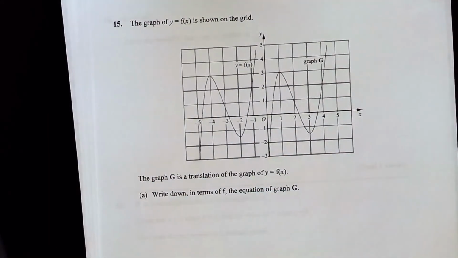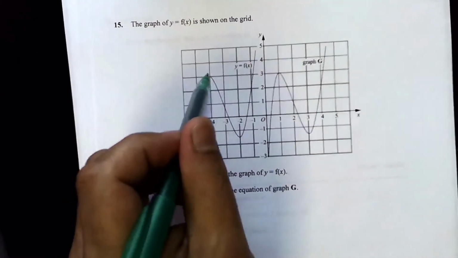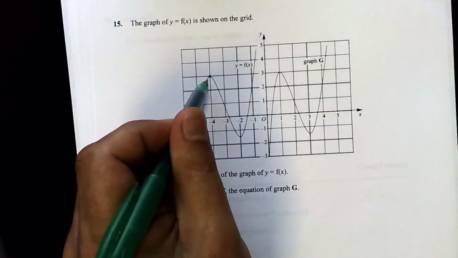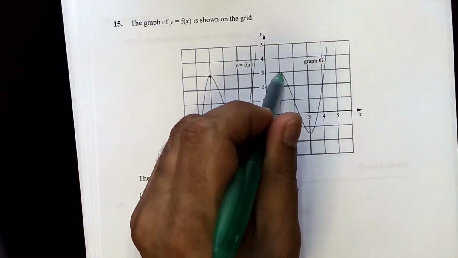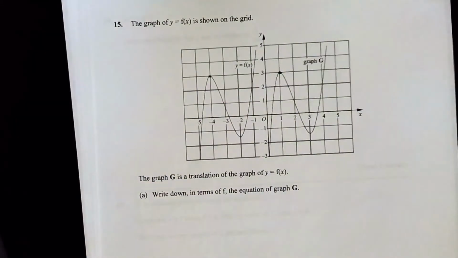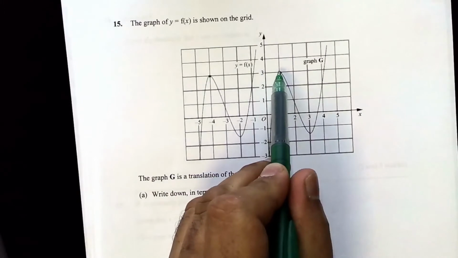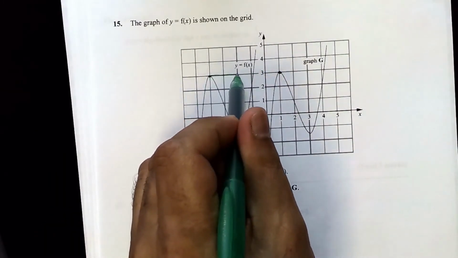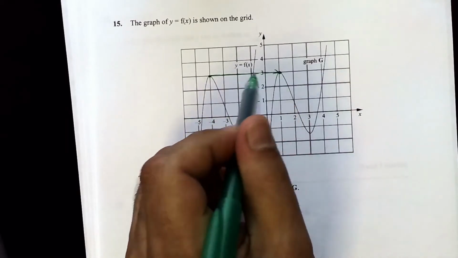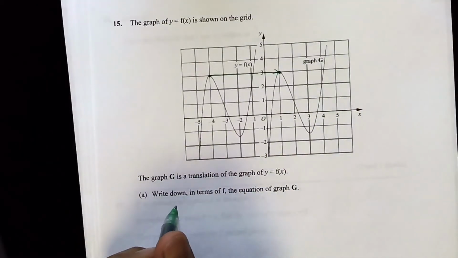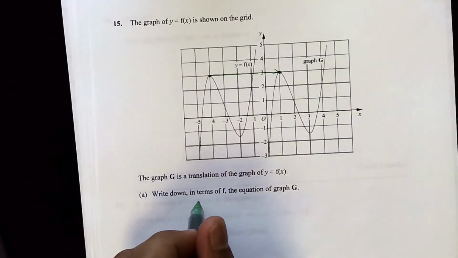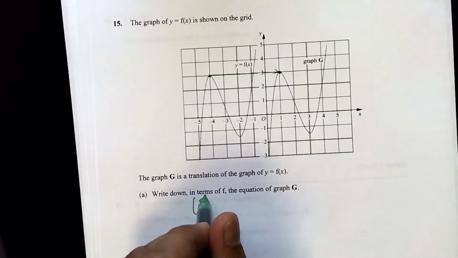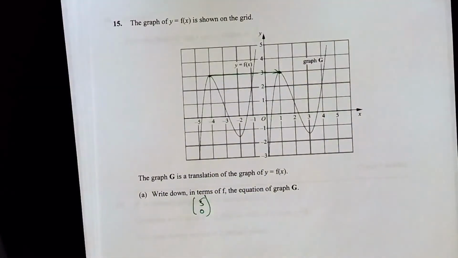So if I look at 2 corresponding points on the 2 graphs, for example, if I look at this point here, the corresponding point for that same graph is there. So what's happened from the original to the new graph? Well, that point has moved 1, 2, 3, 4, 5 squares to the right. So it's translated (5, 0). It's a translation 5 squares to the right.